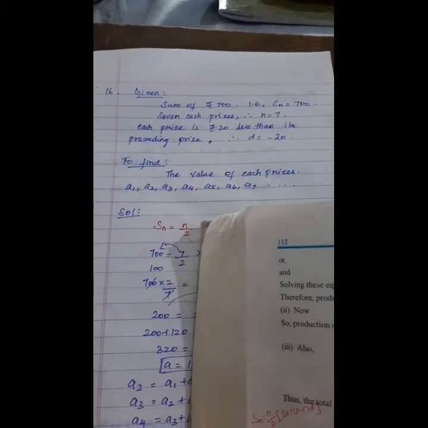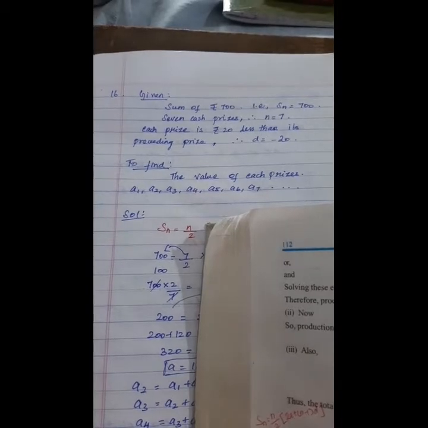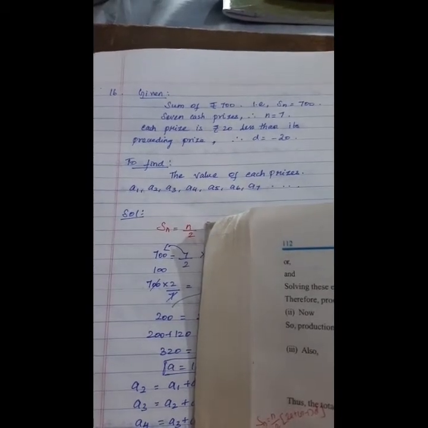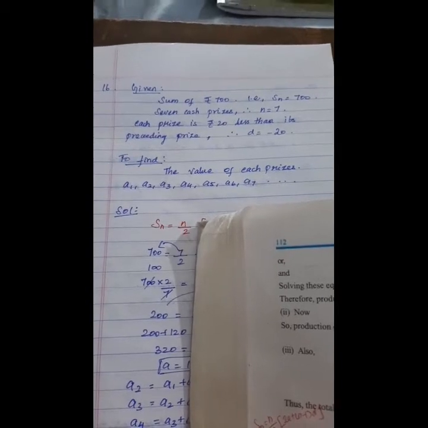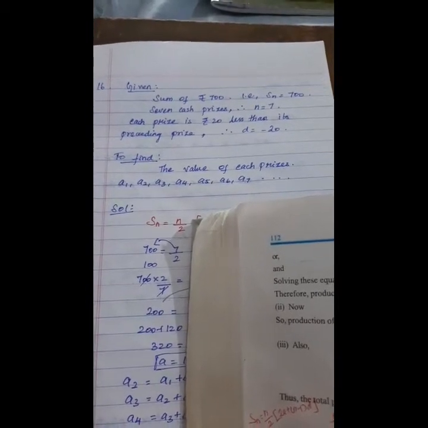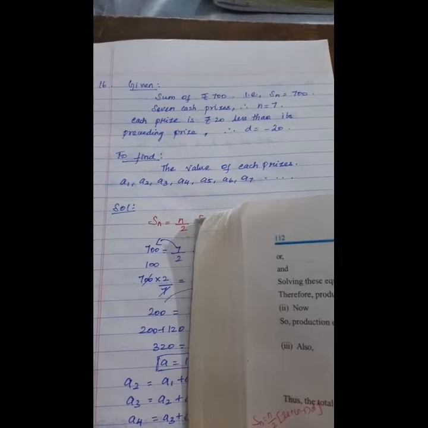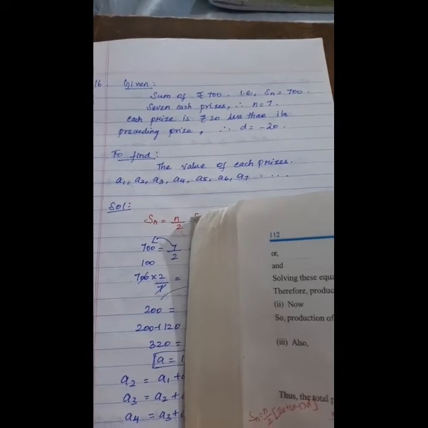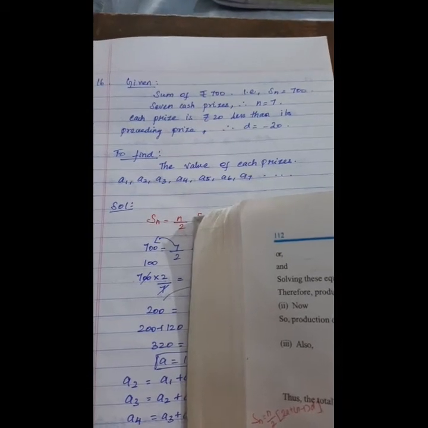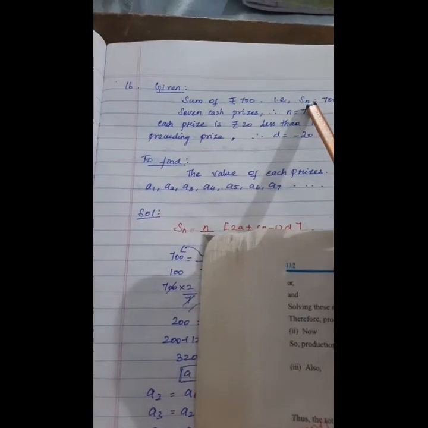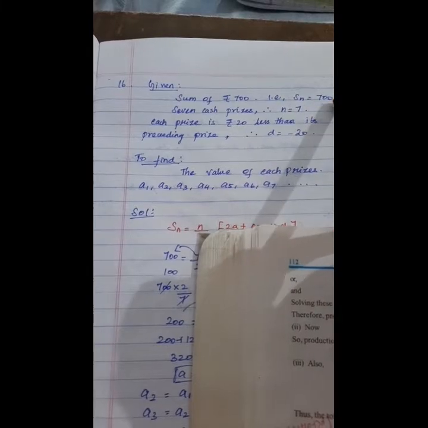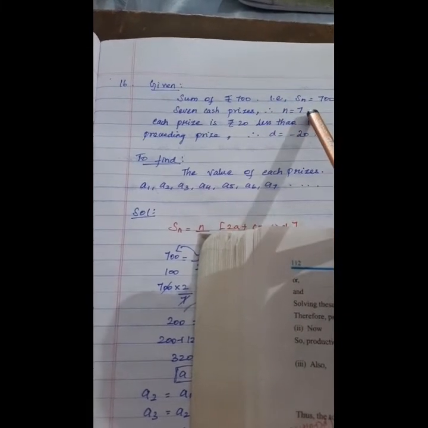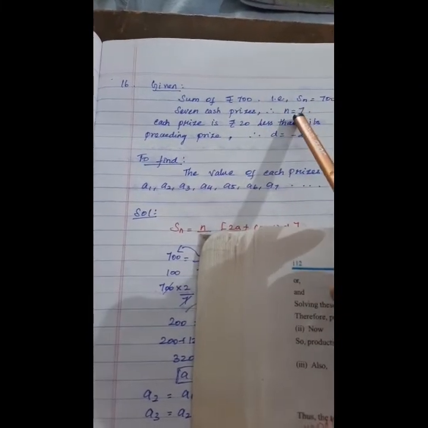So what is given? A school has decided to give 7 cash prizes to students. So how many students are selected? 7 are selected. That is your N. What is the total sum of amount they are spending for the prizes? That is 700. So SN here is 700. SN can be written as S7. S7 is 700 and N is 7. Sum is 700, total number of students is 7.